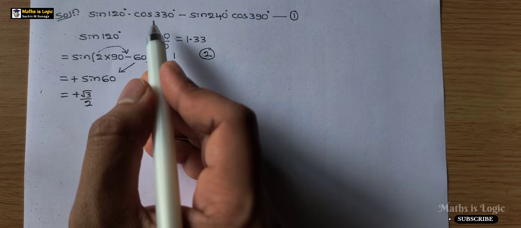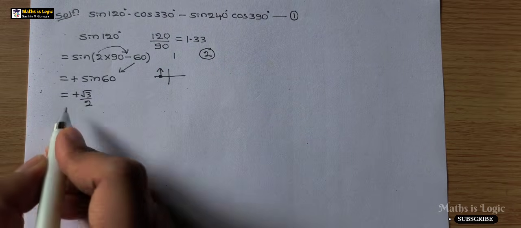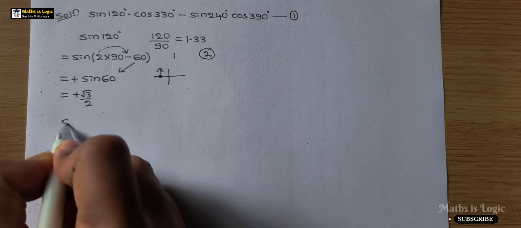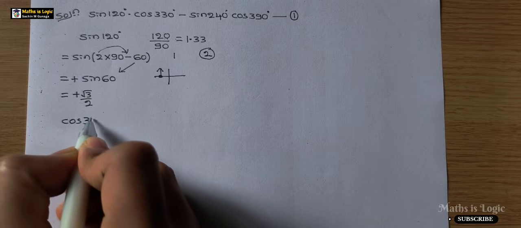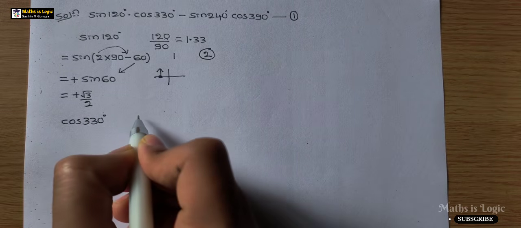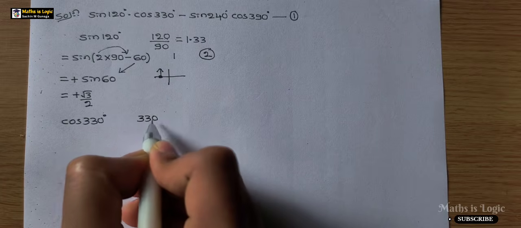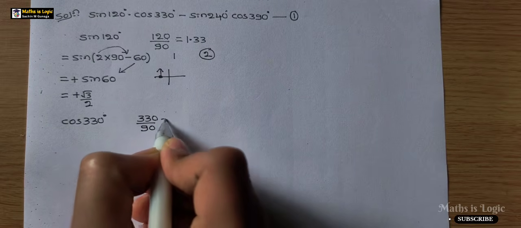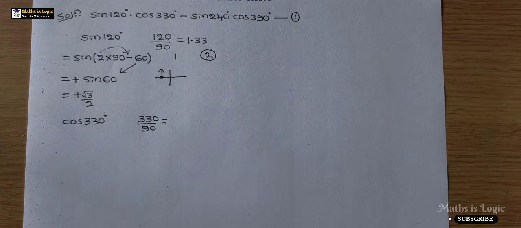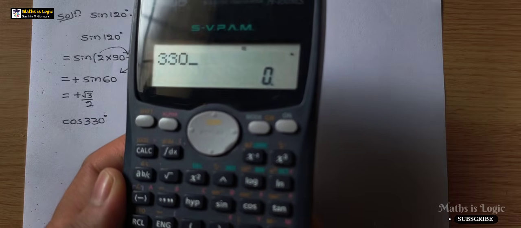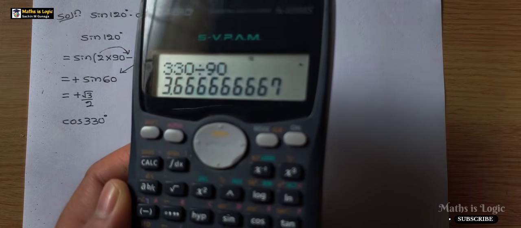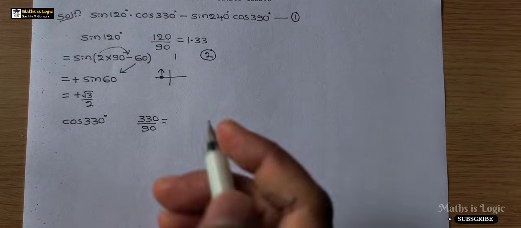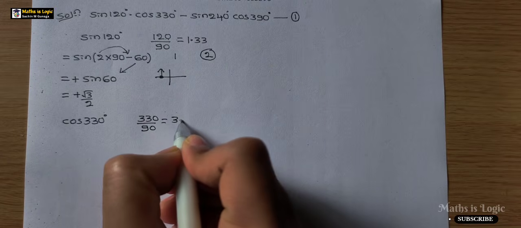Next, second one, cos 330. Again same, 330 divided by 90, 3.6.